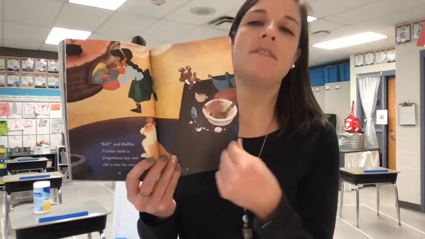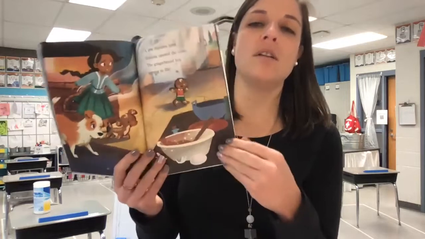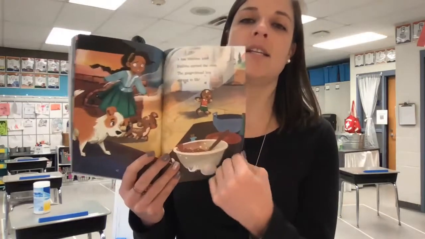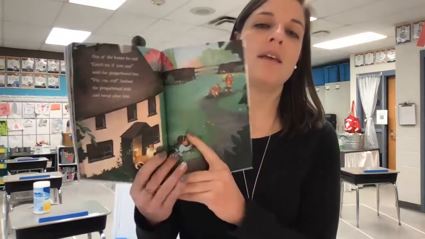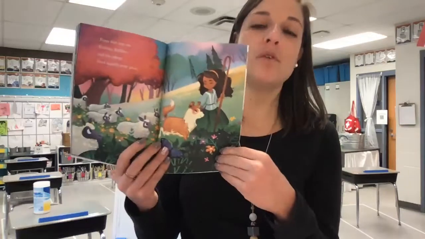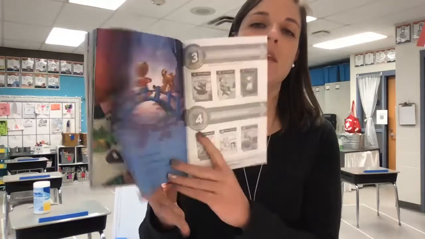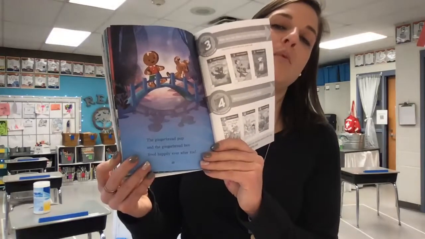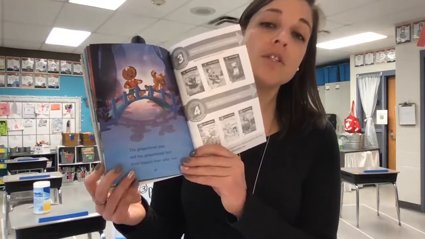So Ruffles and Evelina decide to bake that gingerbread boy, and out the gingerbread boy runs, and he runs away, and who chases him? The gingerbread pup. And the story tells us that Evelina and Ruffles live happily ever after. Look at her, so happy with her dog, with her sheep. And so do the gingerbread boy and the gingerbread pup at the very end of the story. So what a story, and what a twist is what we say, a plot twist.